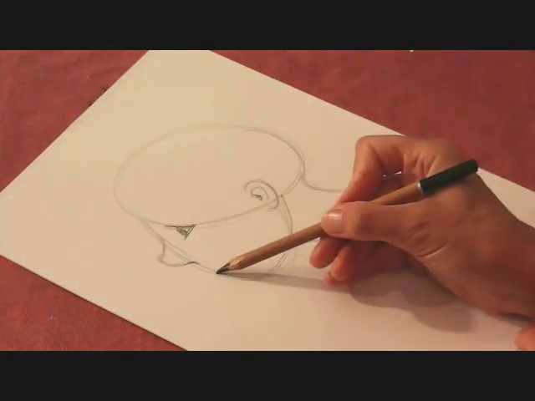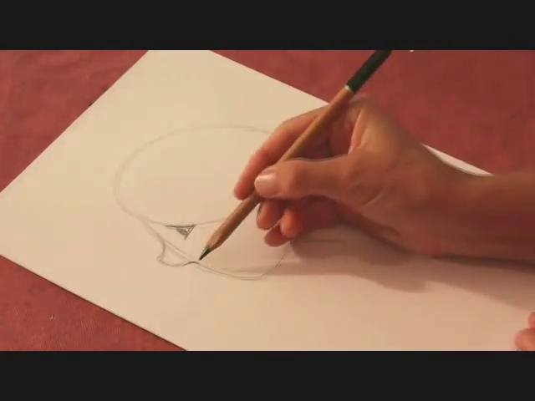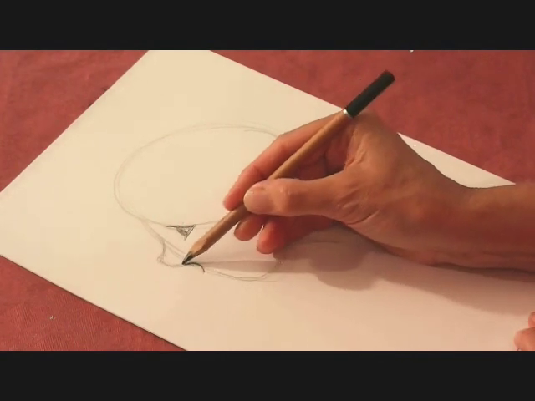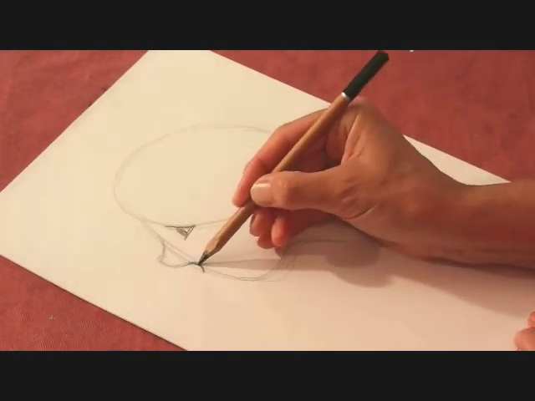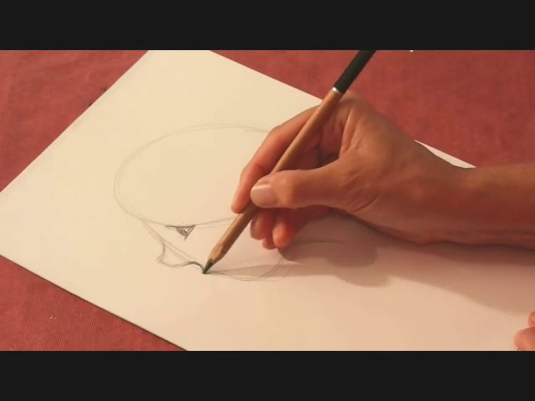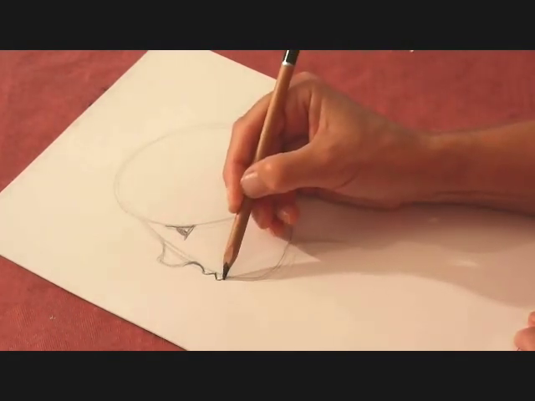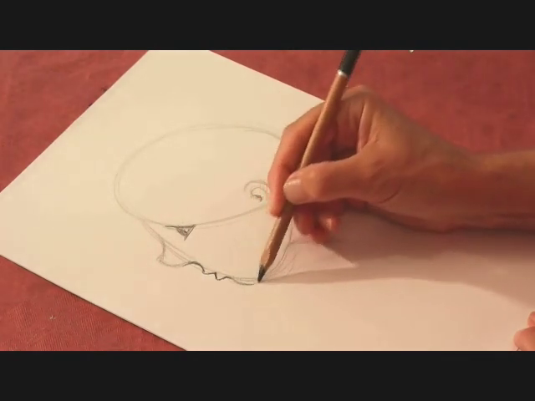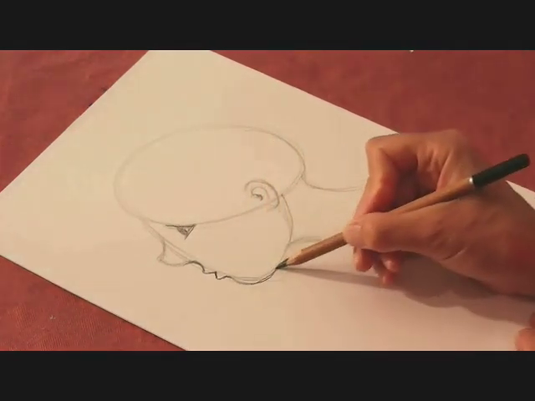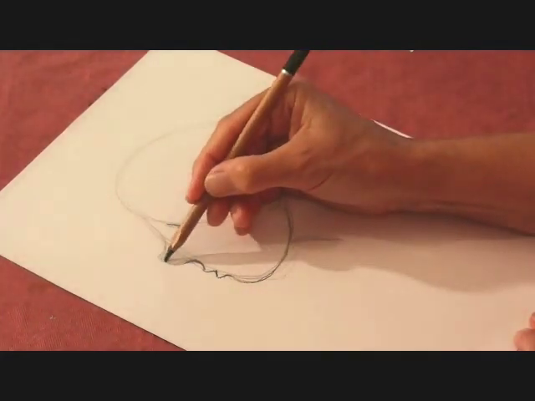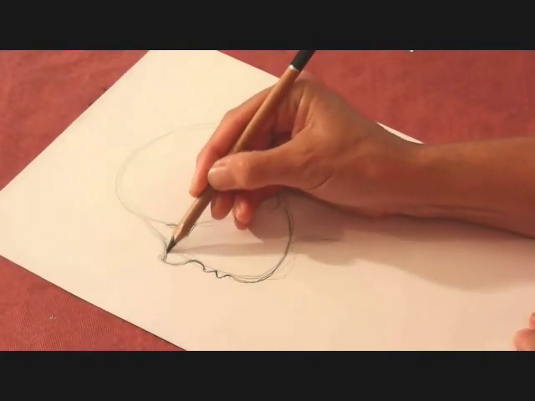Now, a mouth is not just a smile drawn in the side. It actually is quite three-dimensional. So, particularly on a child, that top lip swings out, and then the bottom lip comes down and in, and then just slightly rounded for the chin. There we go. That's probably quite big for the nose, actually.